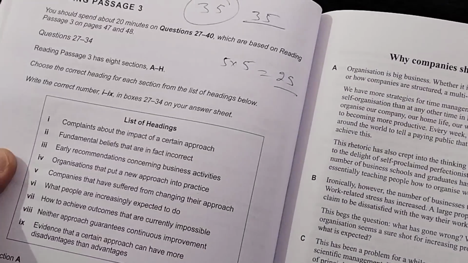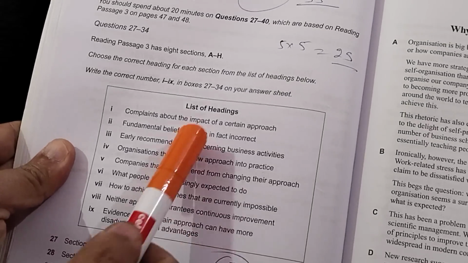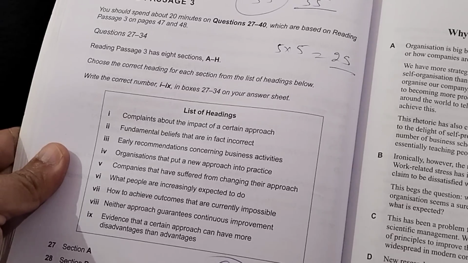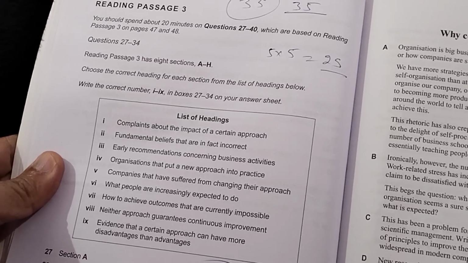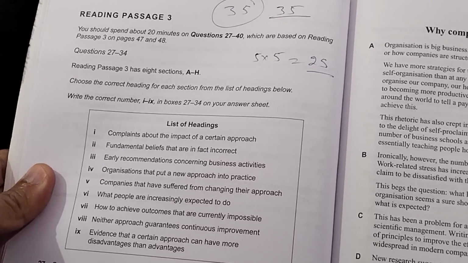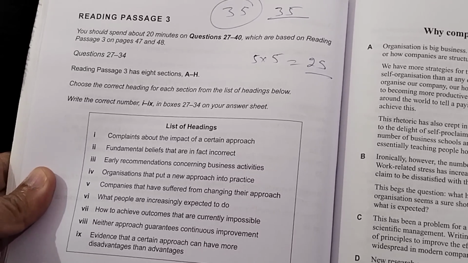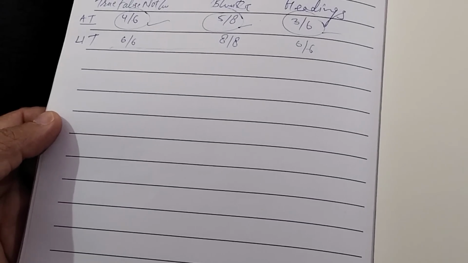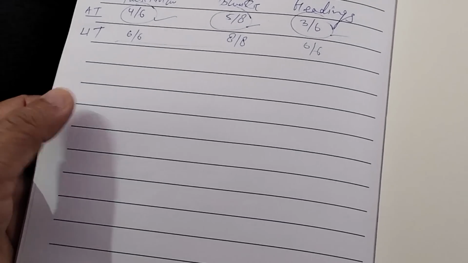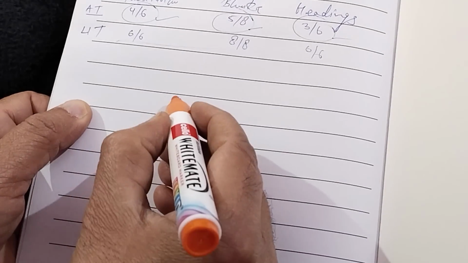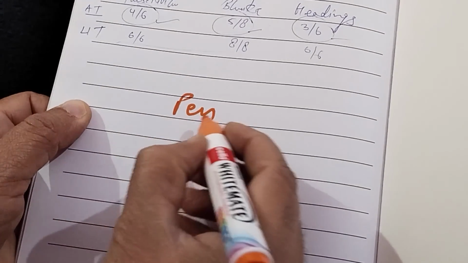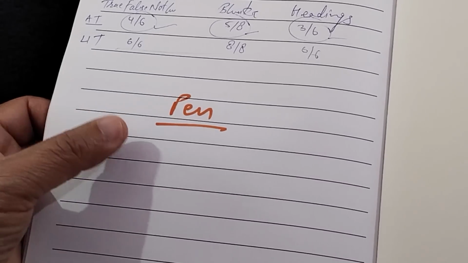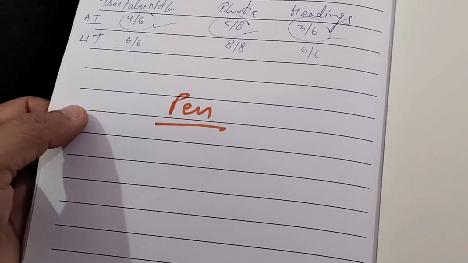Then we have very important questions like list of headings and how to attempt them. First of all, let me explain how list of headings are designed. In case of list of headings, we have to understand one thing. If I write here pen, it means a writing equipment.